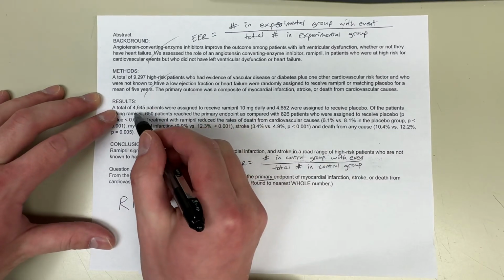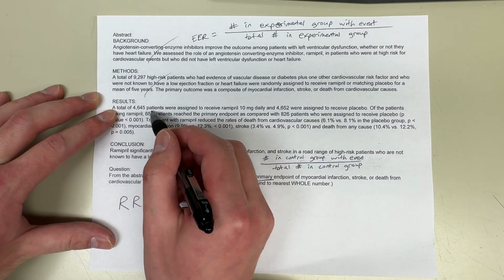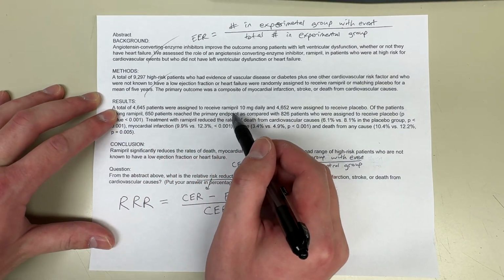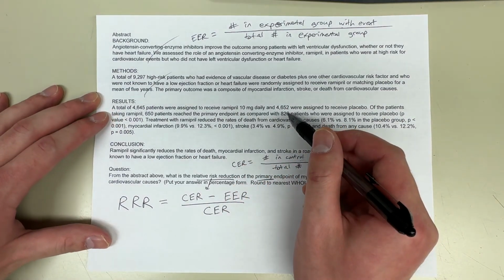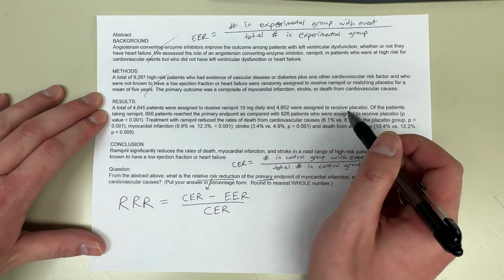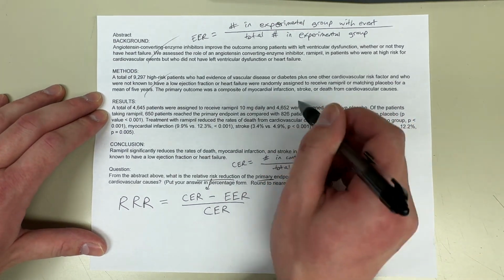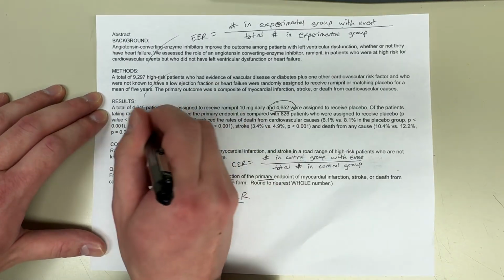So the results here, they say a total of 4,645 patients were assigned to receive ramipril 10 milligrams daily, and 4,652 were assigned to receive the placebo. So these are the total in each of the groups.